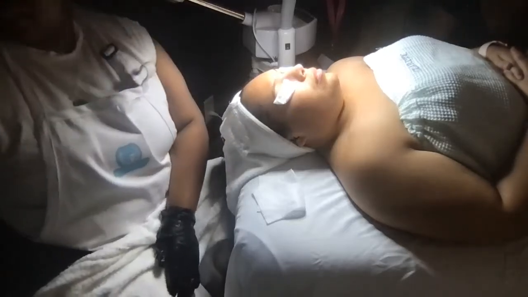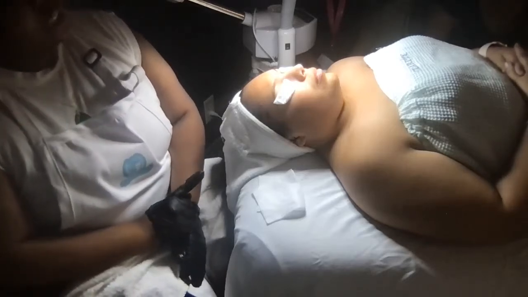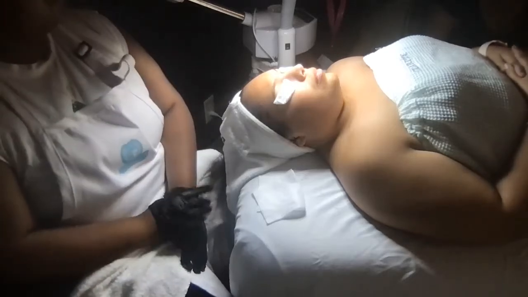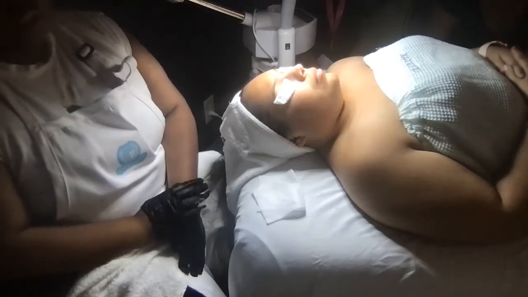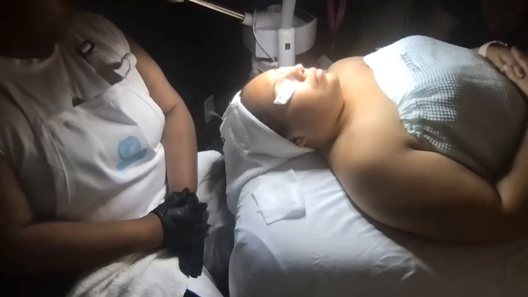And we have the glycolic and the lactic. We use the glycolic on her. You typically can do a glycolic peel depending on the percentage. This is a very light to medium peel, so you can do this once a week for 6 weeks, and then from there, probably once a quarter.